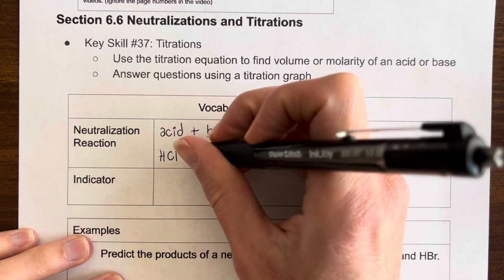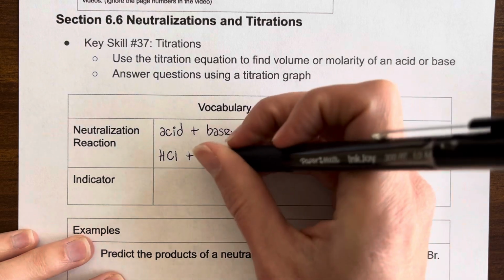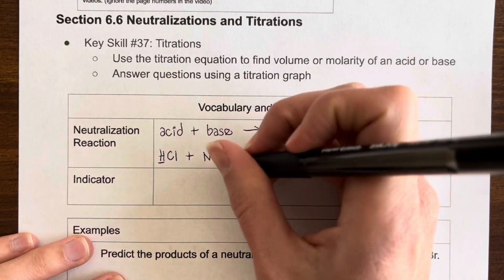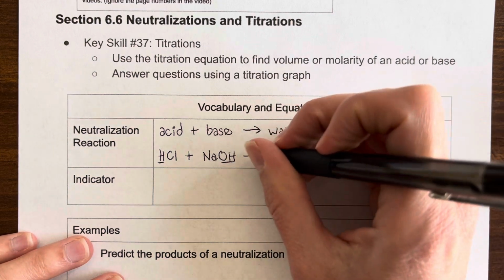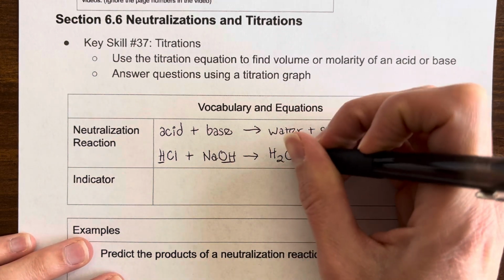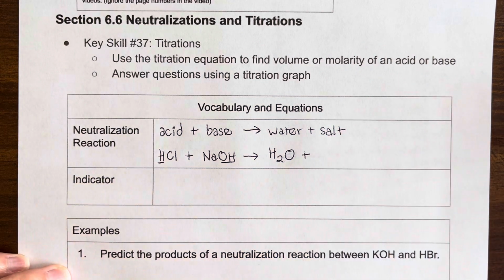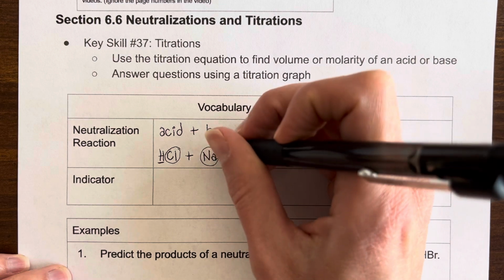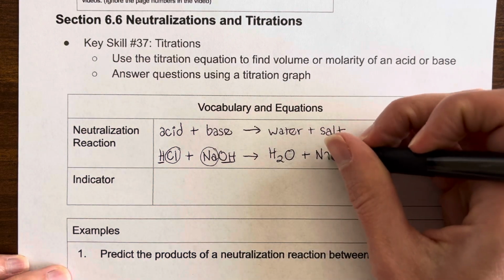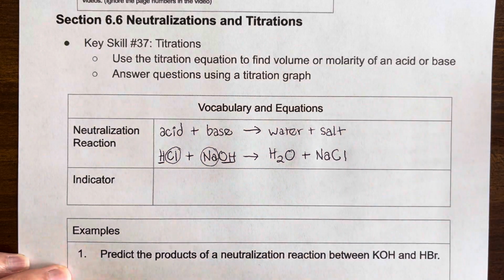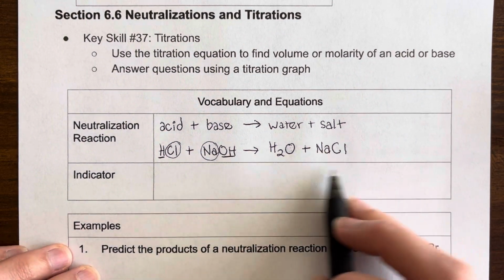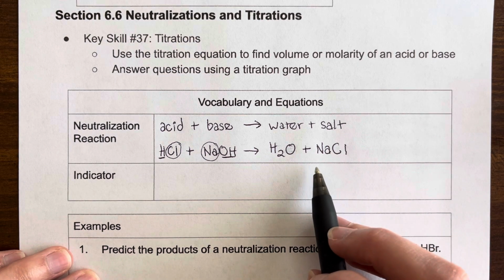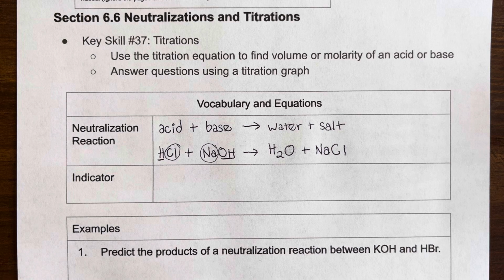When you react an acid and a base, I'll give you an example with actual symbols here. If we react hydrochloric acid with sodium hydroxide, the H from the acid will combine with the OH from the base to produce water, H2O. And the other parts of the compound, the chloride ion and the sodium ion, will combine to form the ionic compound sodium chloride, which is a salt. But if this were a different ionic compound, we'd still call it a salt. It could be sodium iodide or sodium sulfide or any other ionic compound.